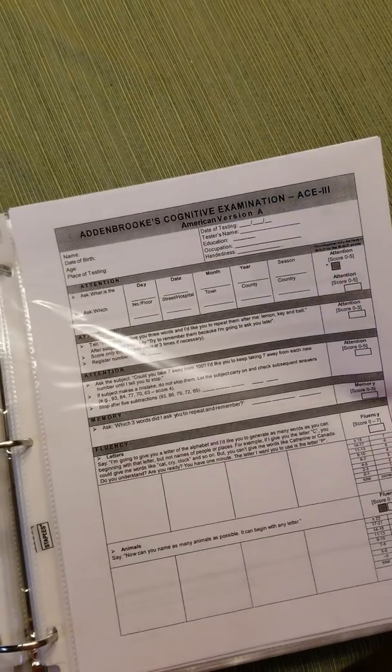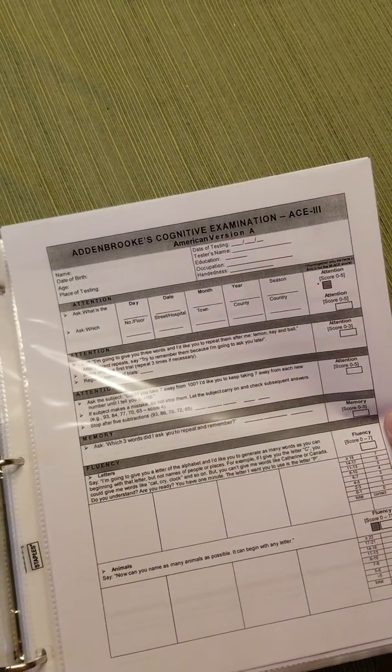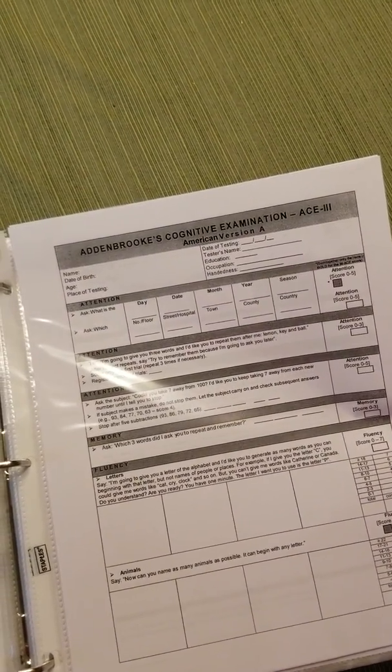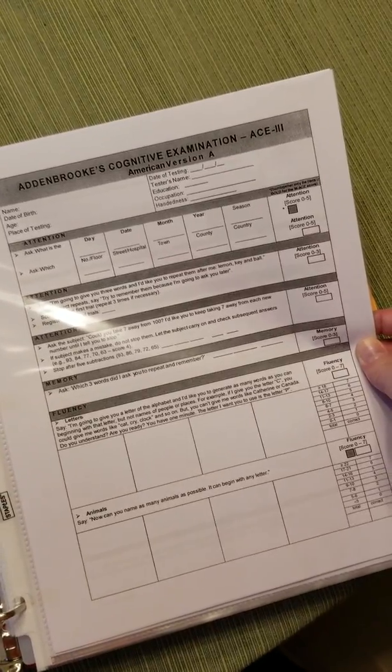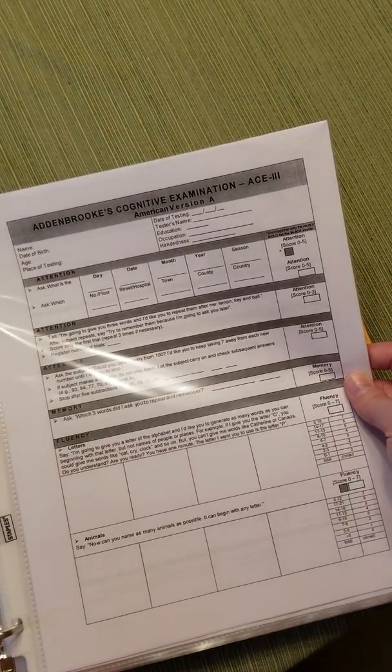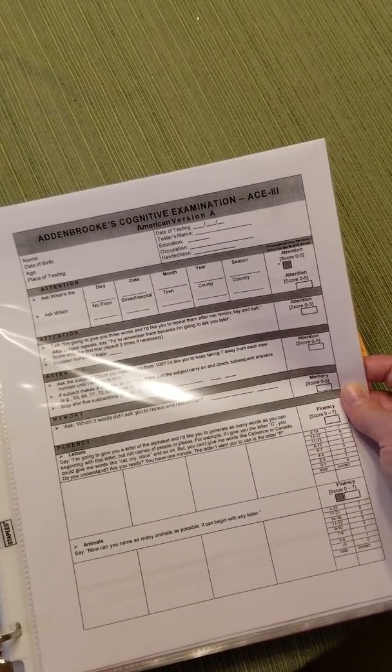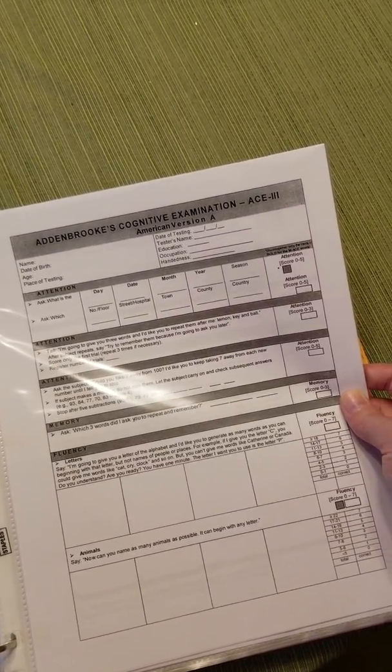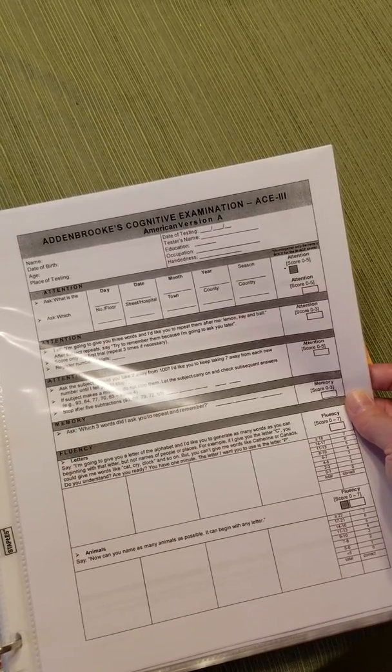The next section is attention. This exam is something my supervisor uses. It has 3 sections for attention, but as you can see, it also measures memory, fluency, and I believe a few other things, visuospatial skills. So it's an overall cognitive exam, but I put it in the attention section since it has several sections for attention.